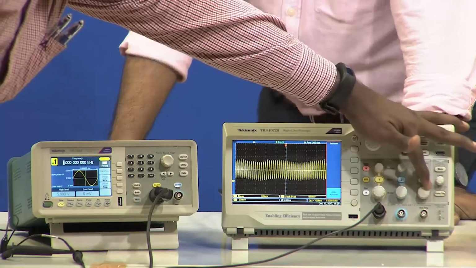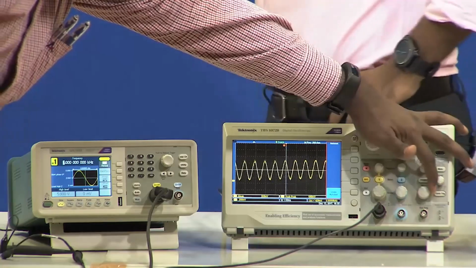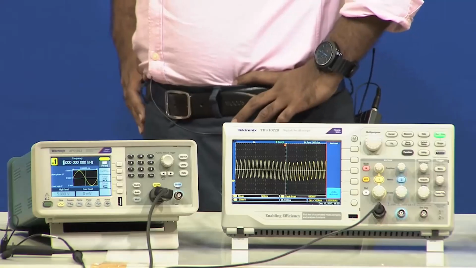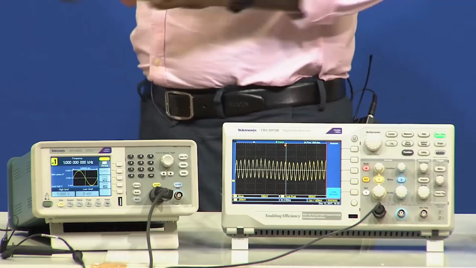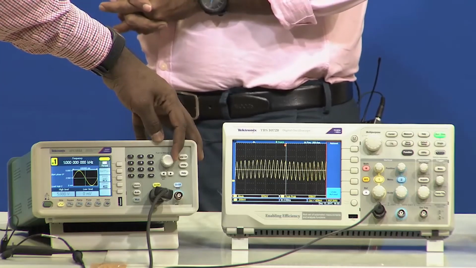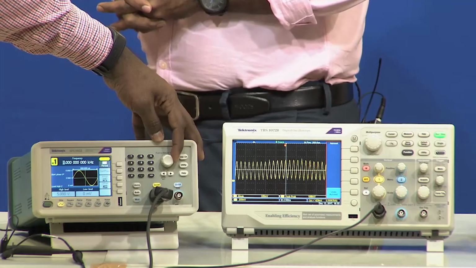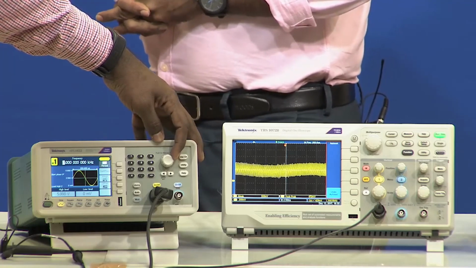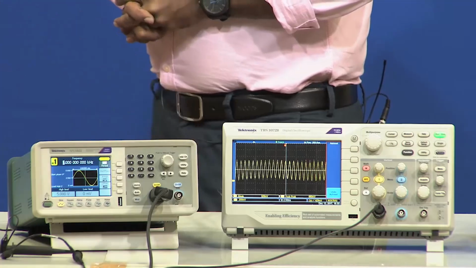Again you can change the knob. When you change the knob, you are able to see the 1 kilohertz frequency. Again you can widen it by increasing the time, or by decreasing it. So, there is a change in the frequency, and you can see the same change in the oscilloscope, excellent. Now, can you change it to square wave please?